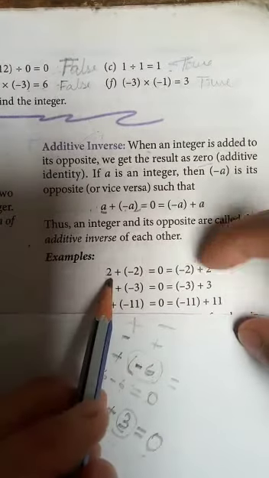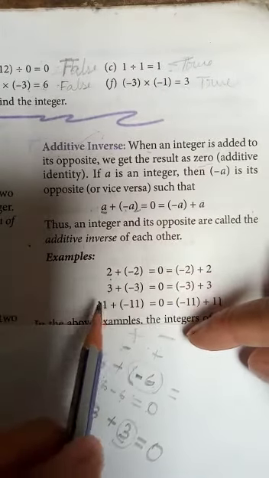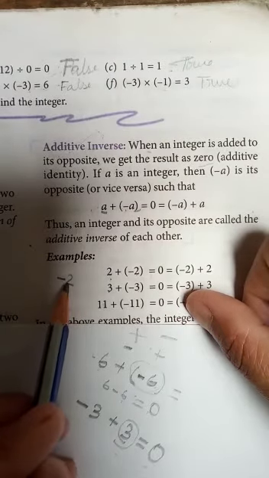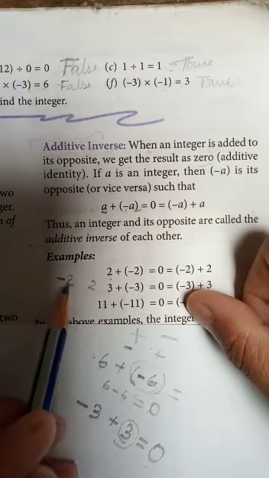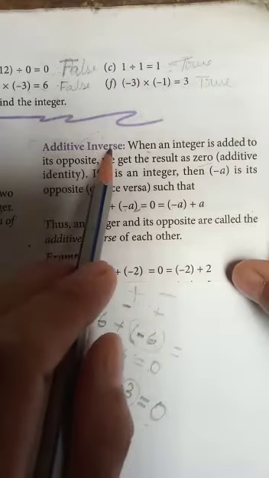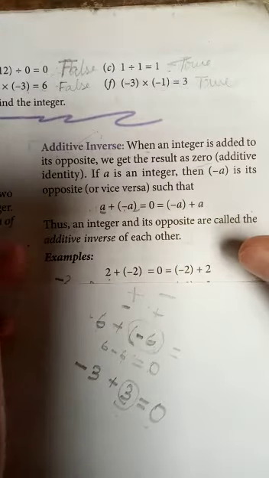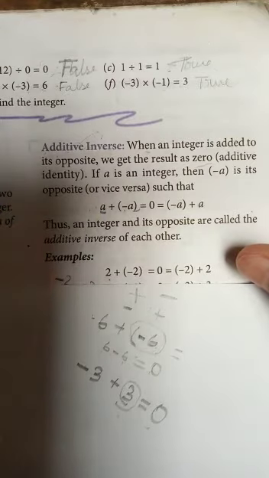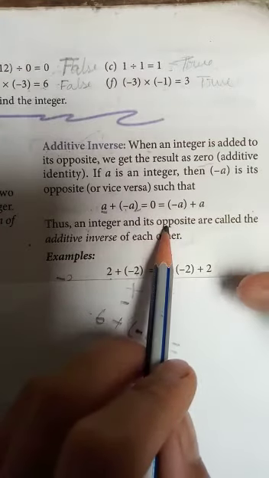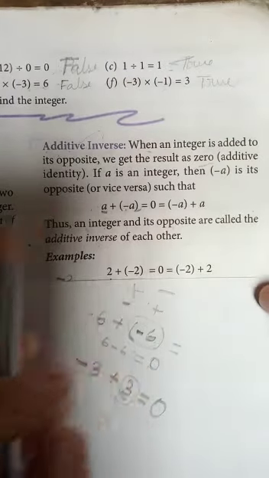Like here you can see, what is the opposite of 2? Minus 2. What is the opposite of 3? Minus 3. What is the opposite of 11? Minus 11. Then you may have minus 2. What is the opposite of minus 2? It will be 2. The number will be the same but only opposite in sign. So remember, when we say additive inverse, it is opposite, but opposite in sign. When you have plus, the opposite will be minus, and when you have minus, the opposite will be plus. So an integer with its opposite, that means the sign is different from that of the integer, that is what we call additive inverse.